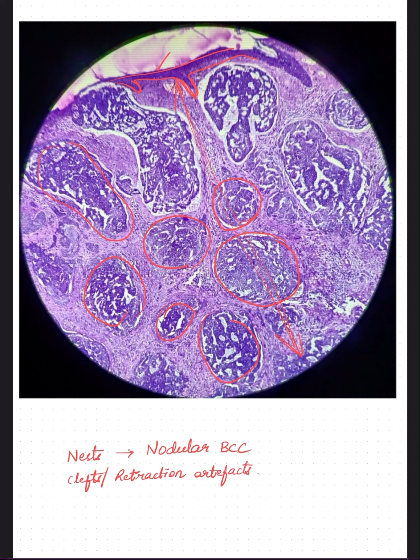From the epidermis, the basal layer is invaginating into the dermis to form these groups, these nests of cells. In this slide, you can appreciate a cleft between this nest and the adjacent stroma.